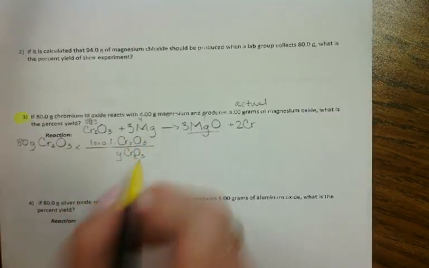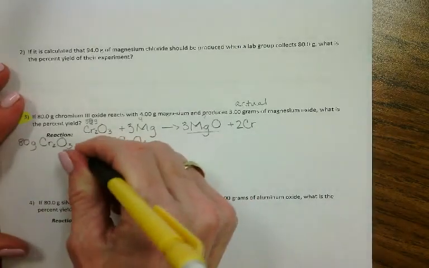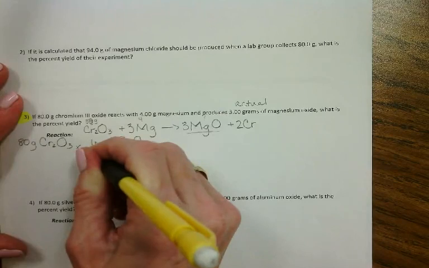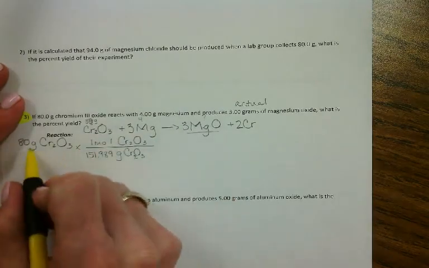Okay, I need to find the molar mass of that. The molar mass of chromium is 51.996, and there's 2 of them. And I'm going to add that to 3 oxygens. And I get a molar mass of 151.989. Okay, grams cancel.